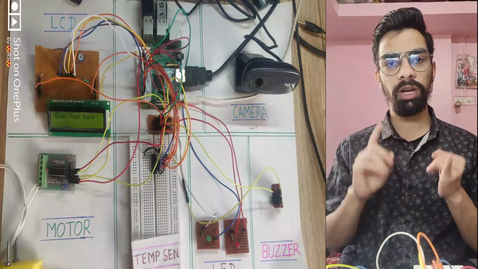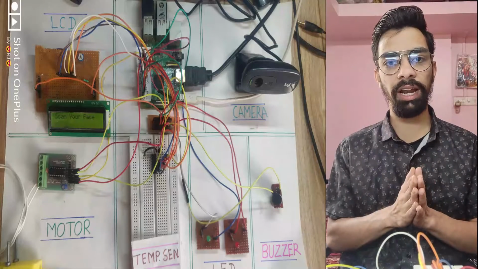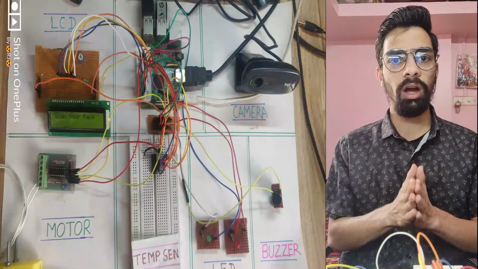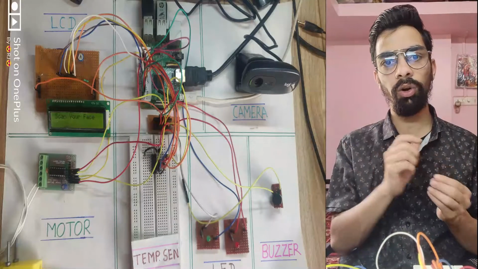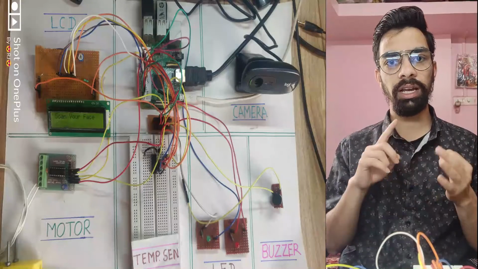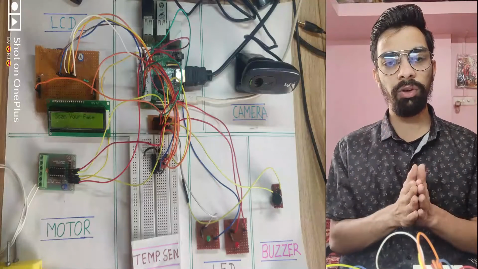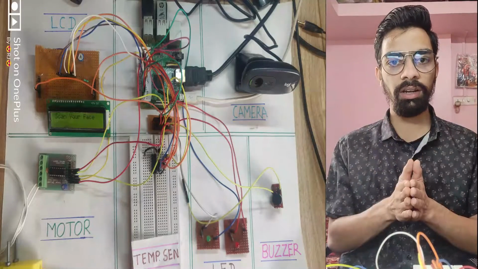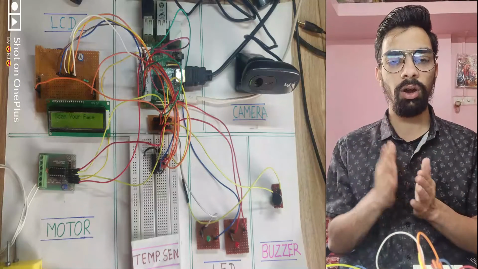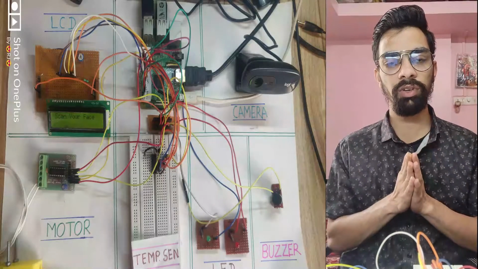So in this video we will cover first what is the final output of this project so that you will get an idea about how this project will work. And then in the later part we will see how we can connect all different types of hardware like L293D motor driver IC, buzzer, LED, camera and temperature sensor with Raspberry Pi. And then we will see how we can design and develop a program which detects the face with the mask. Also we will design our own algorithm so that it will detect the face with the mask.